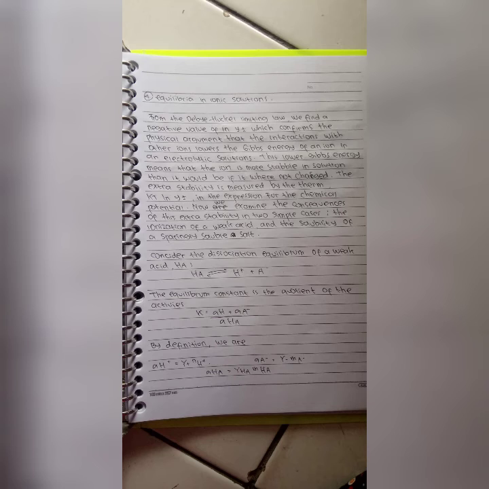Consider the dissociation equilibrium of a weak acid, HA ⇌ H+ + A-. The equilibrium constant is the quotient of the activities, K = aH+ aA- / aHA.